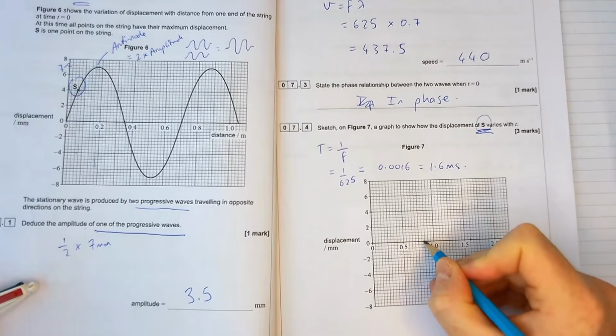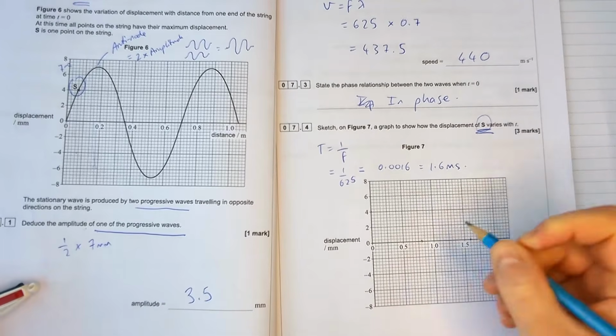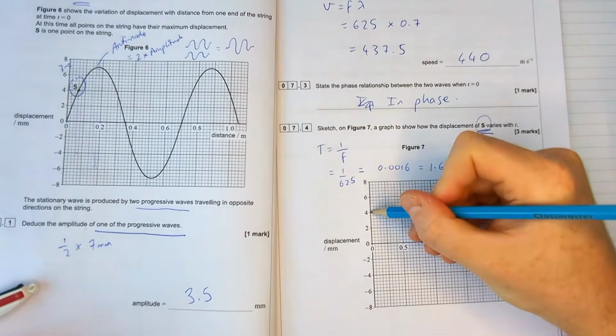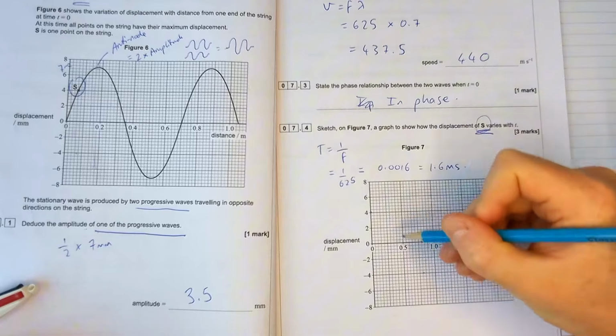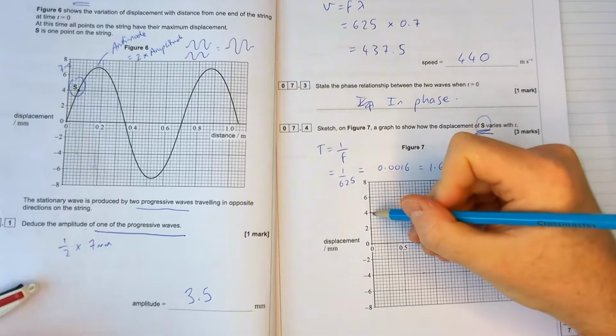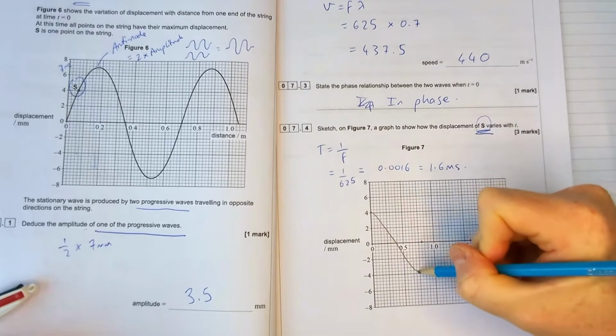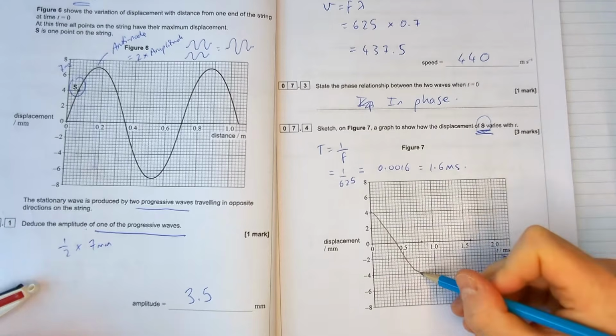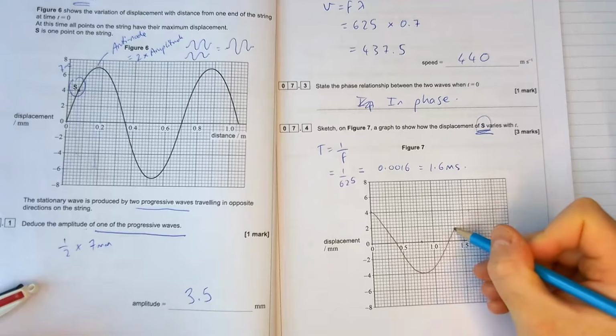0.8 is going to be here. So let's then draw that out. It starts at its peak. It's going to go to the bottom here. So it should pretty much pass through about there. And then it's going to come back through to where it was originally after 1.6 milliseconds.